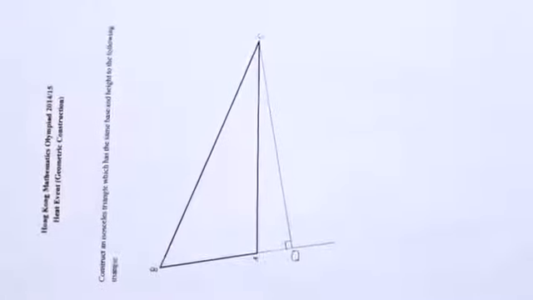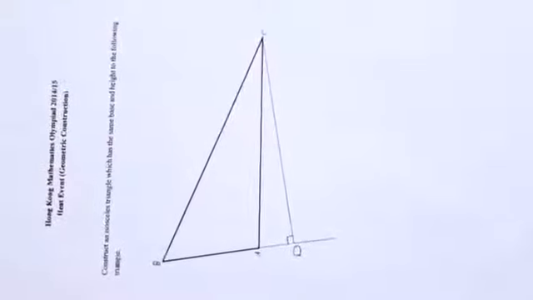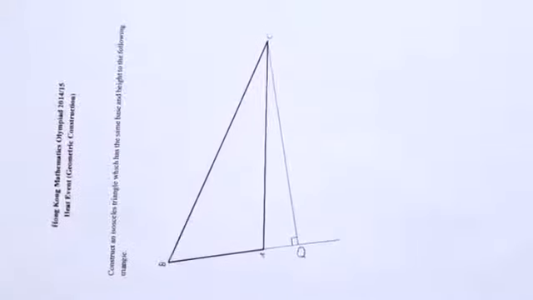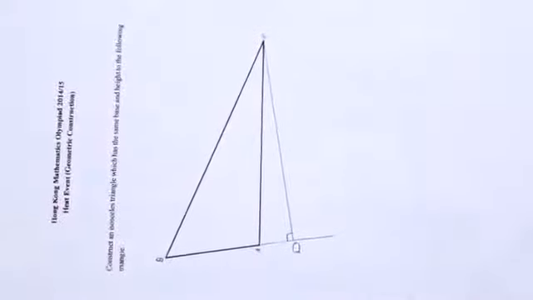For this question, I'll be setting the base as base length PQ, and for the height, I'll be using the length of CQ as I have marked Q over here.